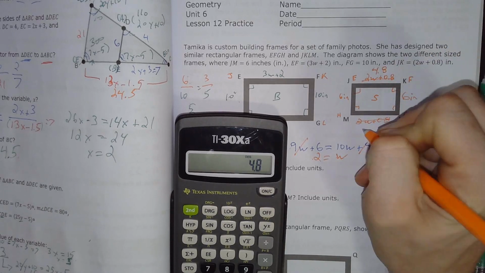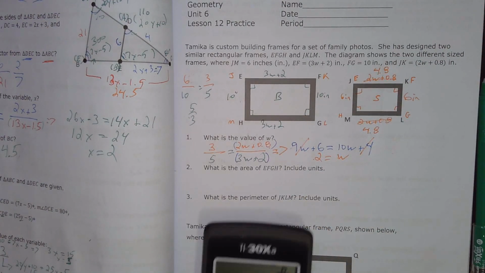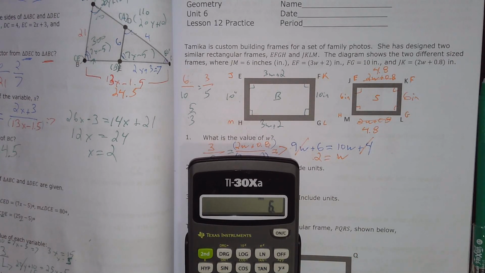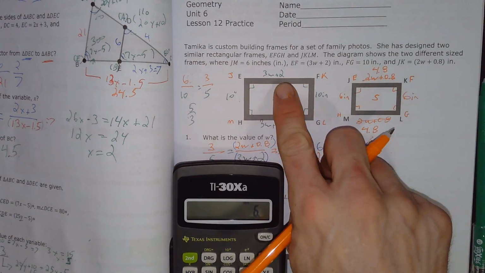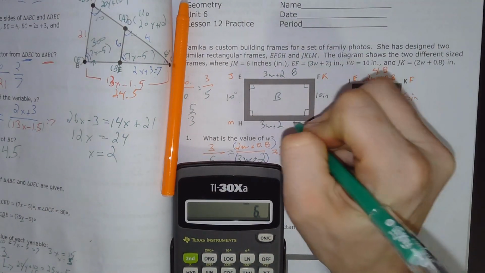And then we're going to do 3 times 2 is 6, plus 2 is 8. So these are 8, and these are 8.